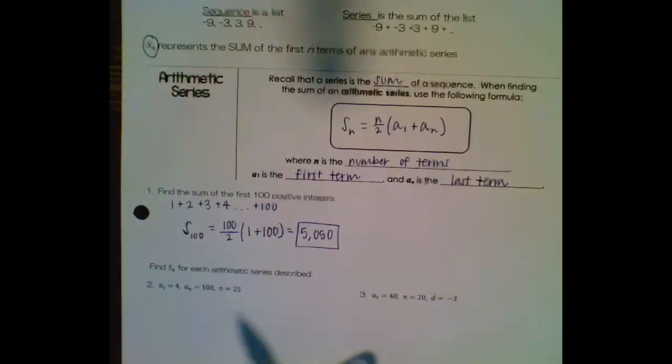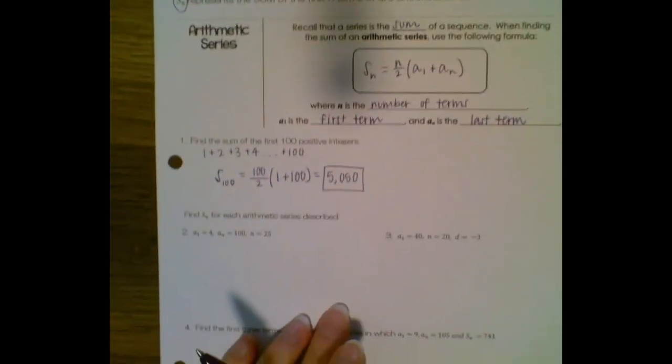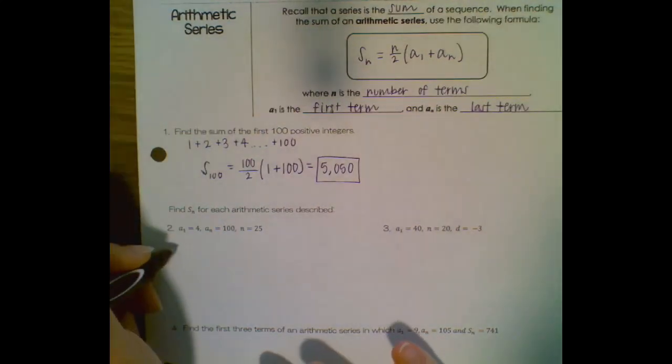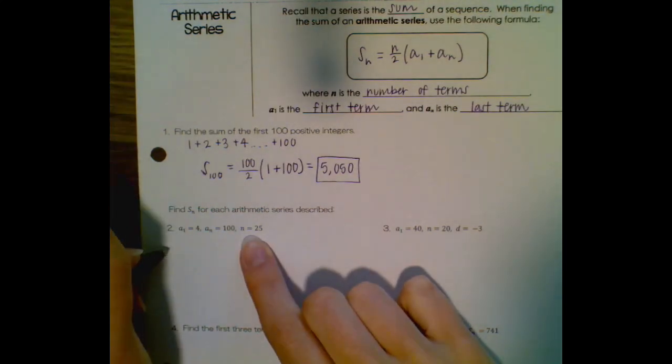All right, let's see here. Now we are going to find S sub n for each arithmetic series described below. So, let me move this down just a little bit. There we go. We have a sub 1, a sub n, and n equals 25.